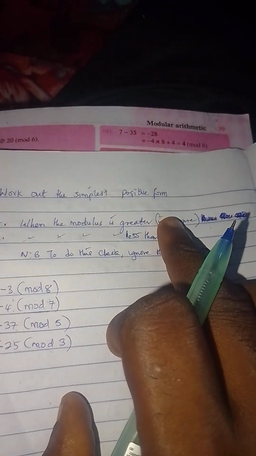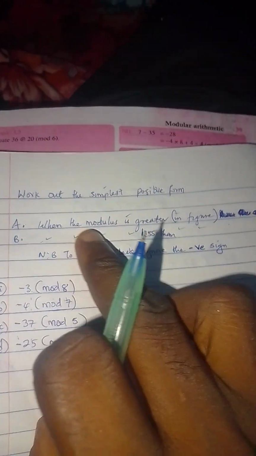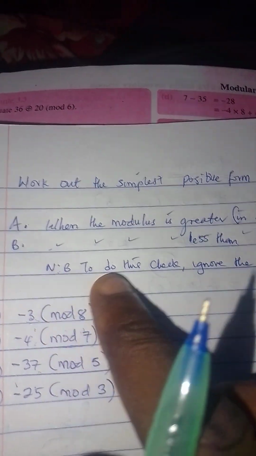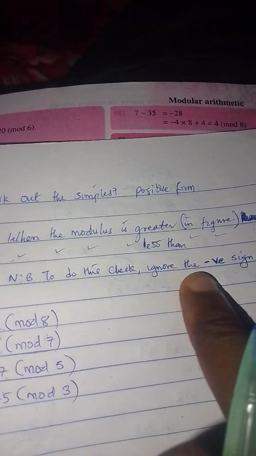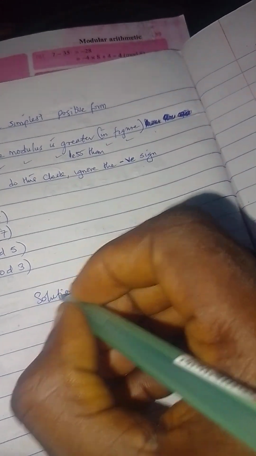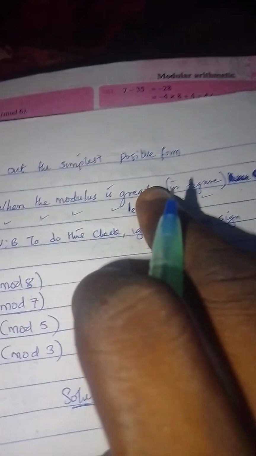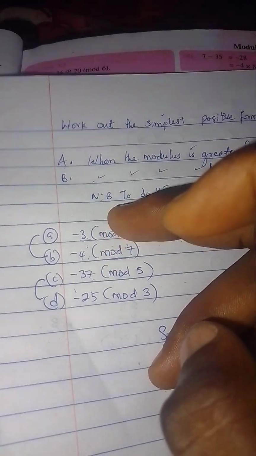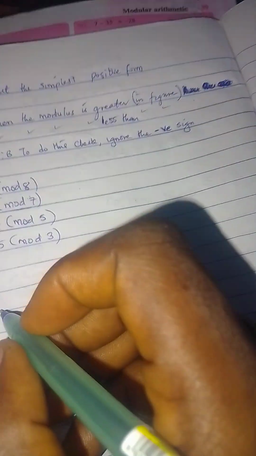Now let's go straight to action. I was able to put together this. What did I say? When the modulus is greater in figure, what do you do? When the modulus is less than in figure, what do you do? And I said, note, to do this check, ignore the negative sign. So let's go straight to business. Let's take the first one. When the modulus is greater in figure or in value, what do we do? That is concerned with the first 2. What do we do? Very, very simple.